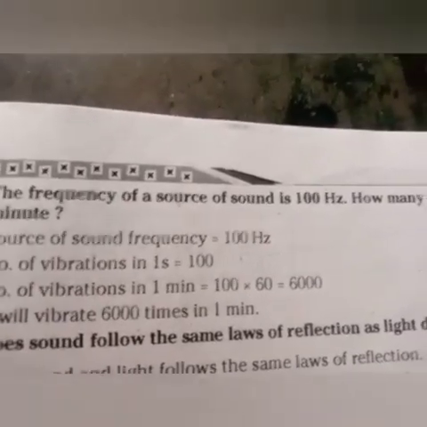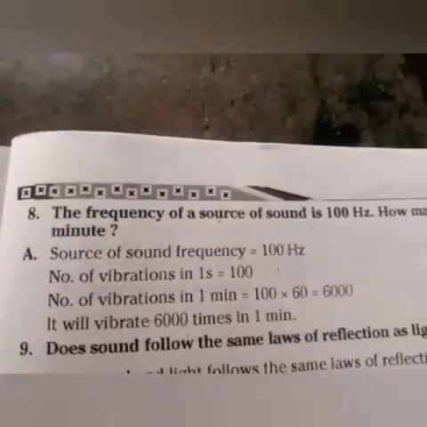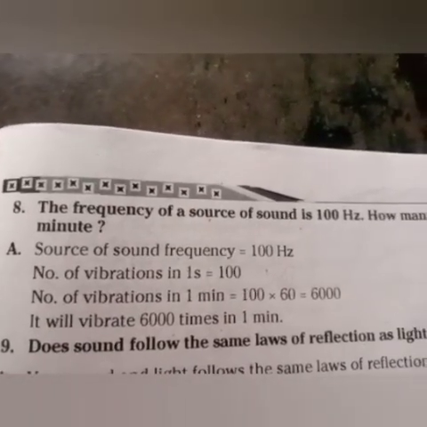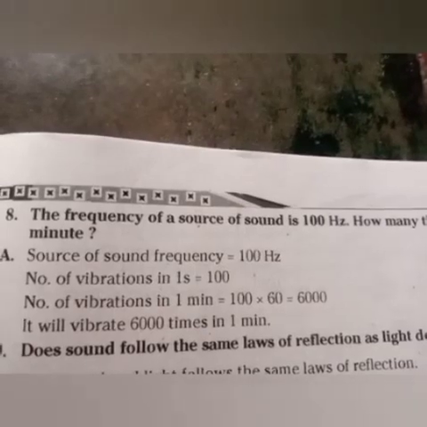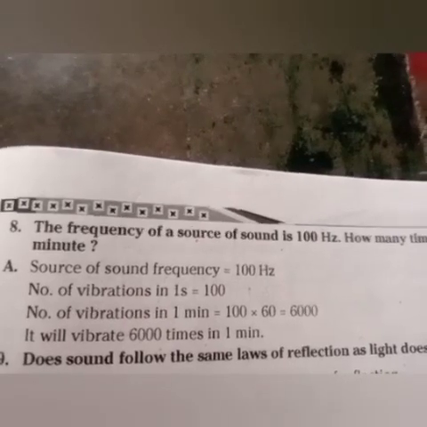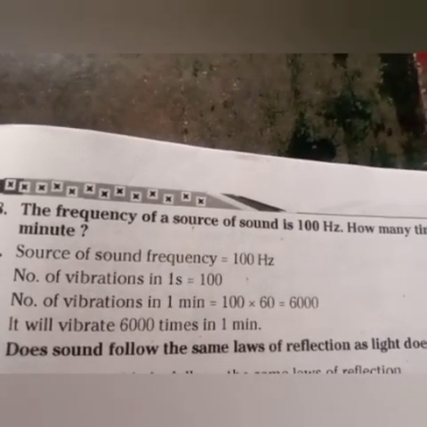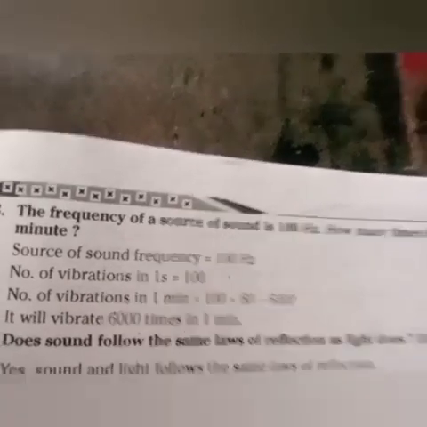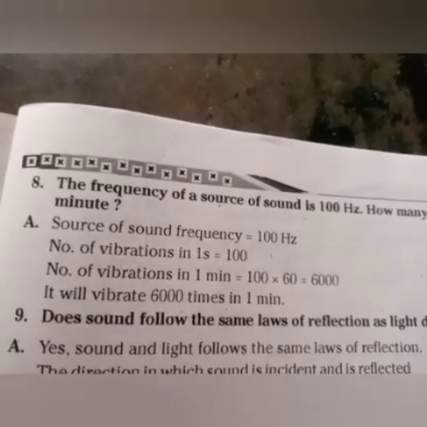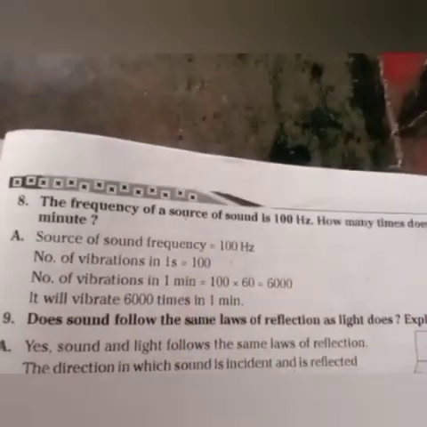8th question. The frequency of a source of sound is 100 Hz. How many times does it vibrate in a minute? Answer. Frequency of the source of sound = 100 Hz. Number of vibrations in 1 second = 100. Number of vibrations in 1 minute = 100 × 60 = 6000. Multiply these two. It will vibrate 6000 times in 1 minute.